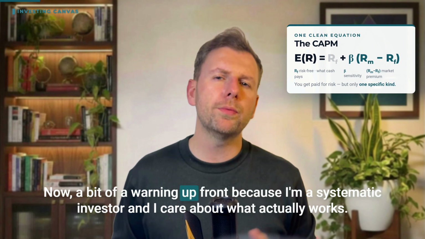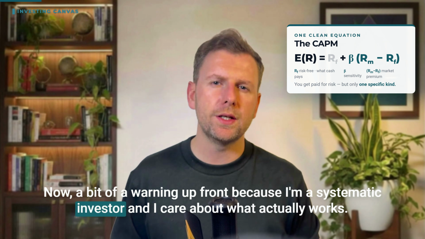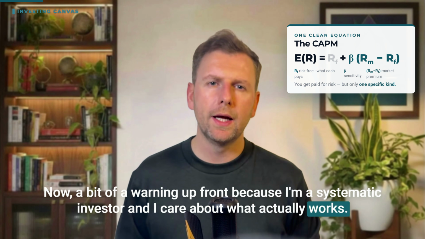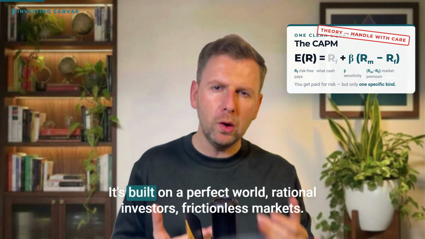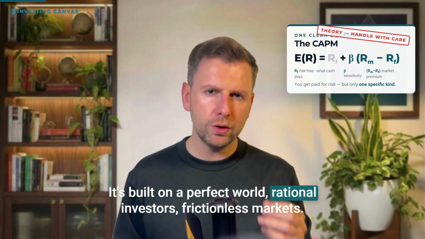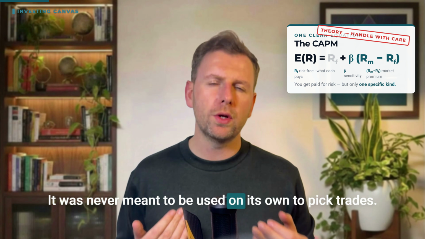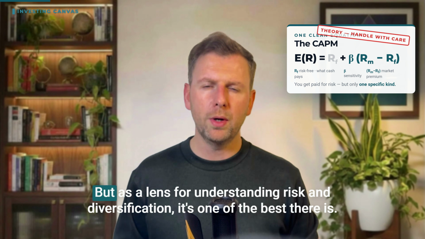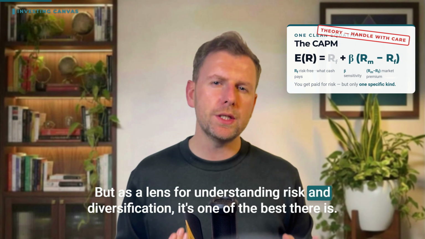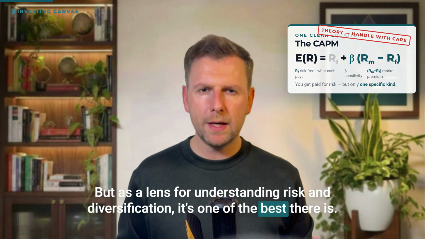Now, a bit of a warning up front, because I'm a systematic investor and I care about what actually works. CAPM is a model. It's built on a perfect world, rational investors, frictionless markets. It was never meant to be used on its own to pick trades, but as a lens for understanding risk and diversification, it's one of the best there is.